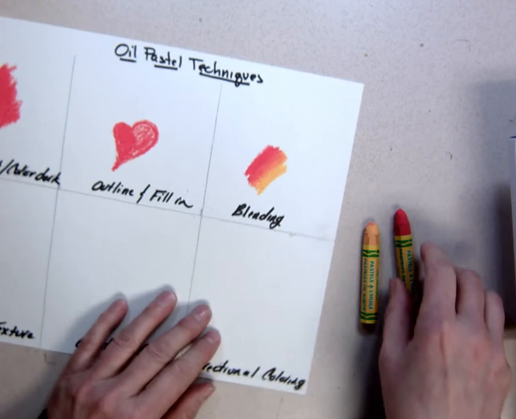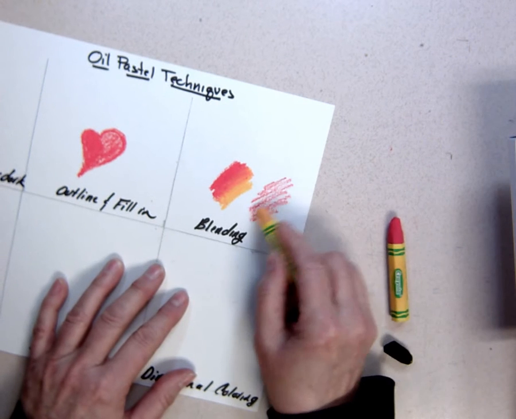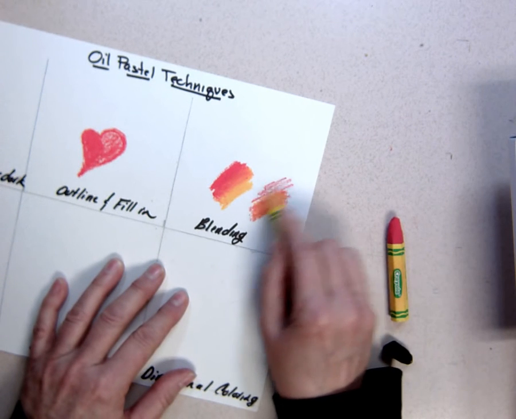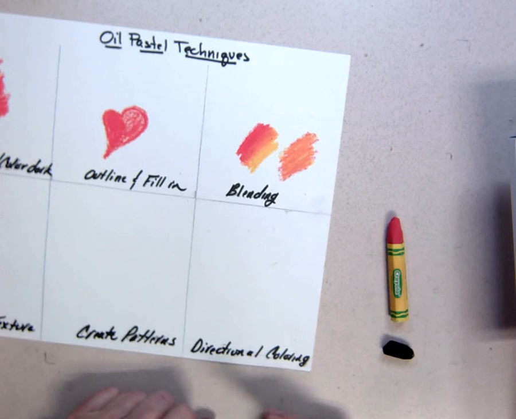Another option is to color light and then come back in with the lighter color and color dark over that, and that does kind of blend them together also.